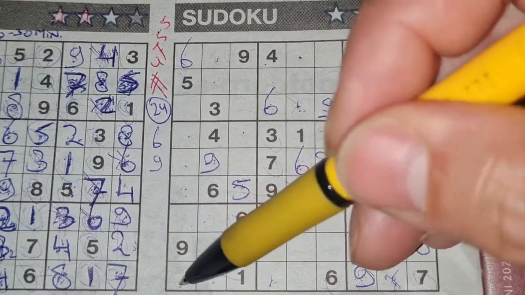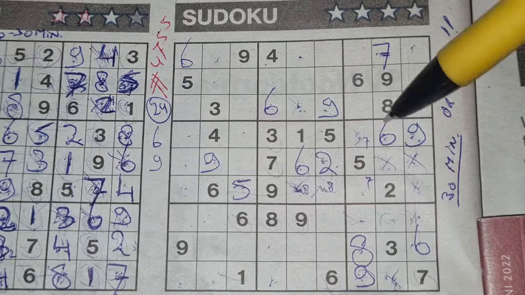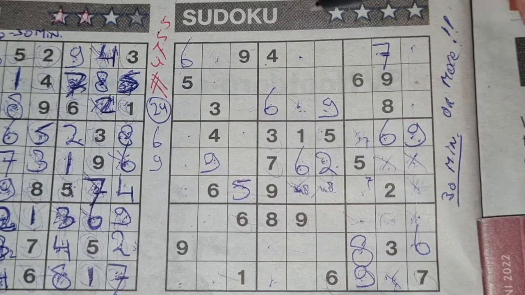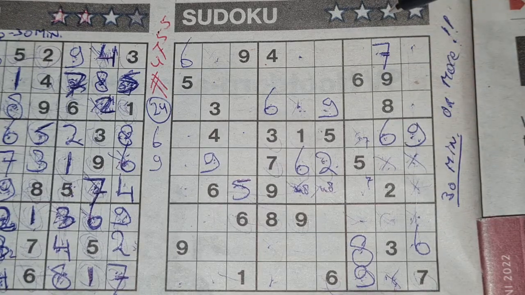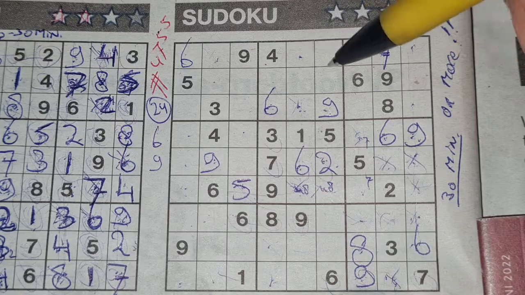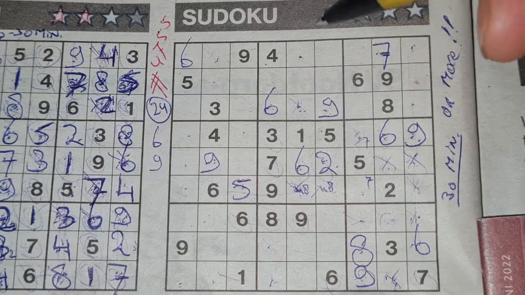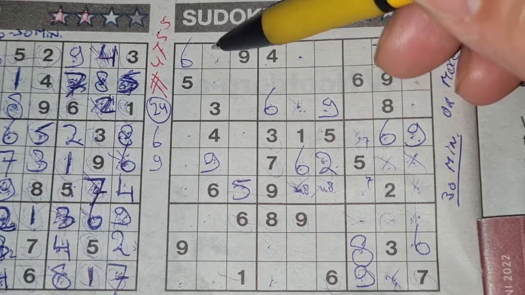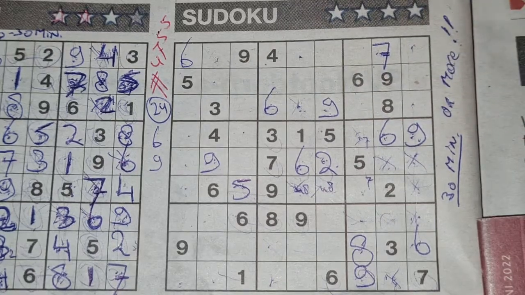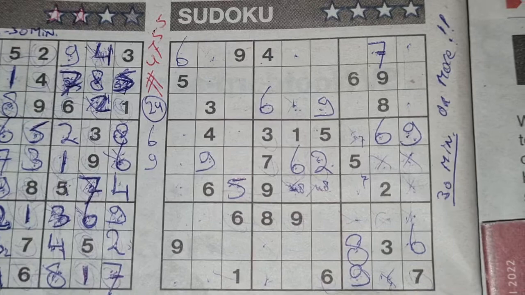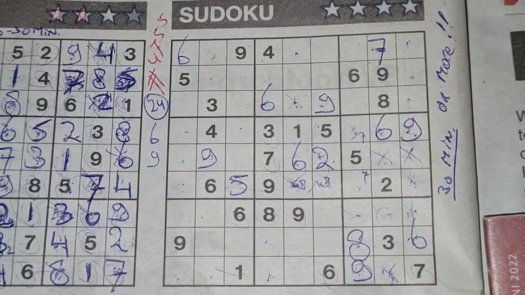8. I'm thinking. What the 4 then? 4. The difficult part now.